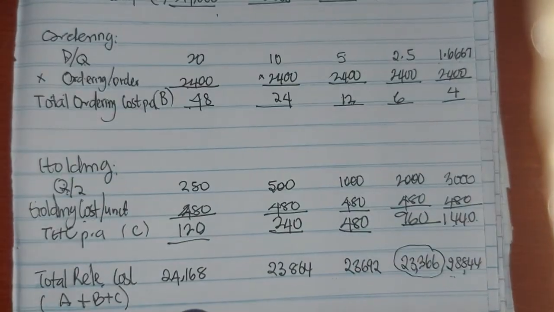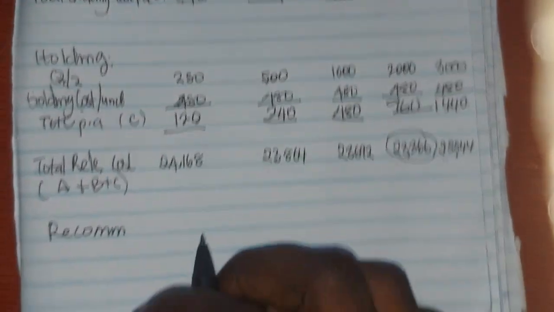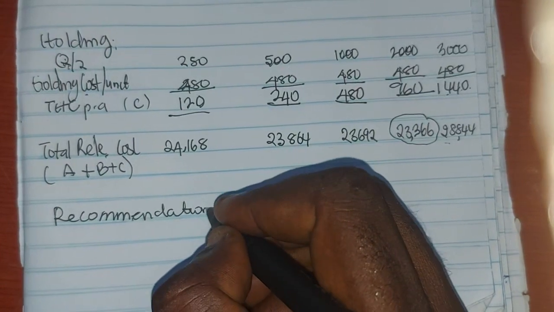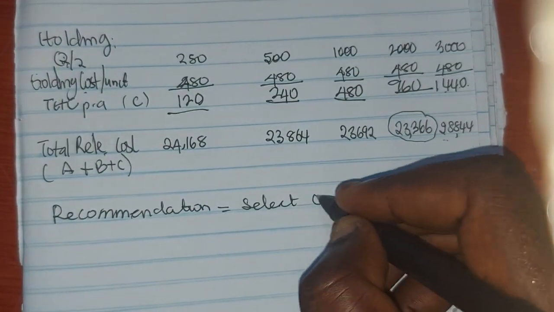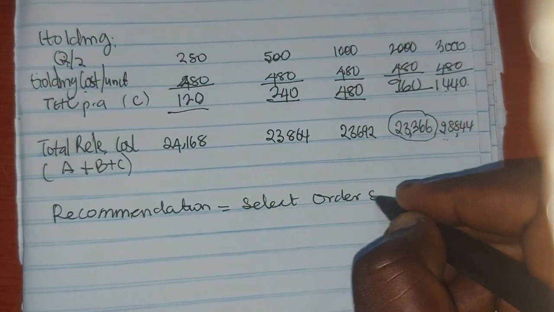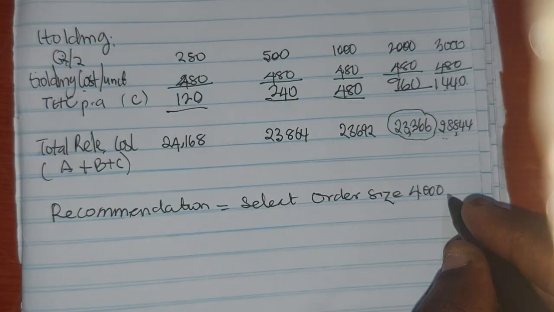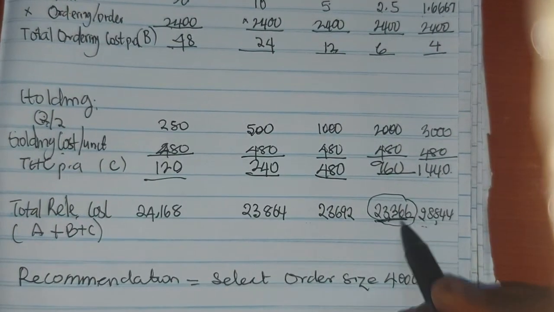So our recommendation now. So your recommendation is to select an order size of 4,000 units, because it gives the least cost.